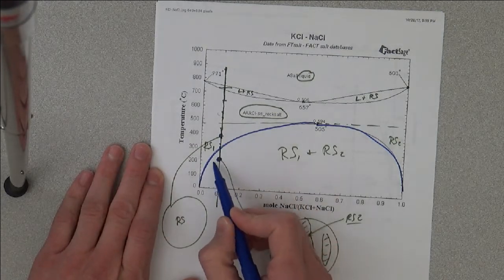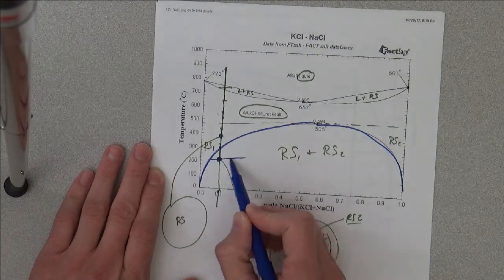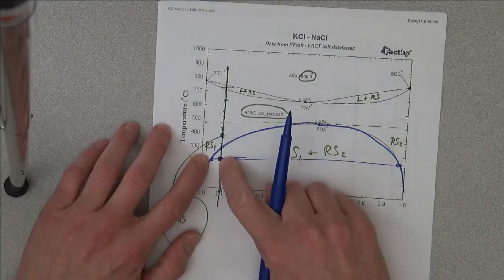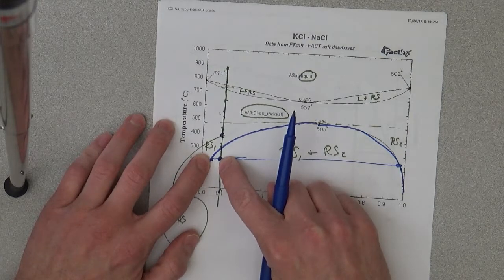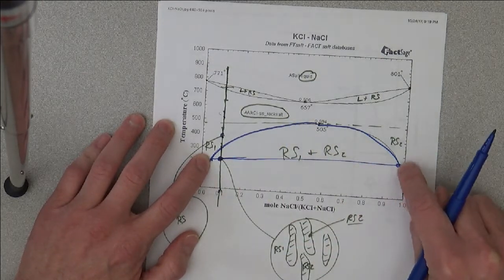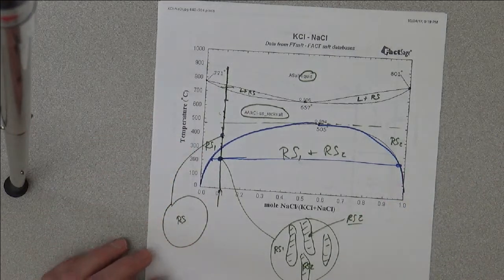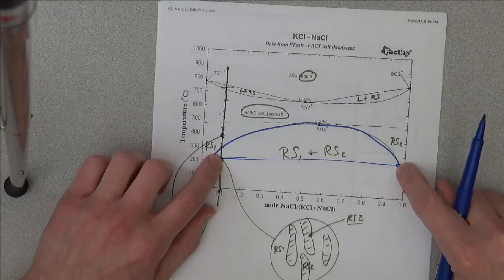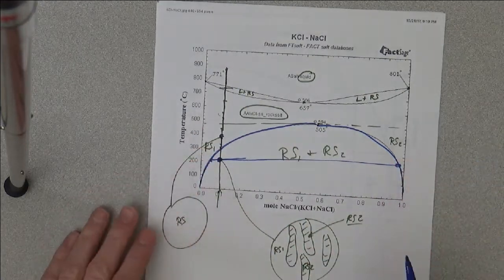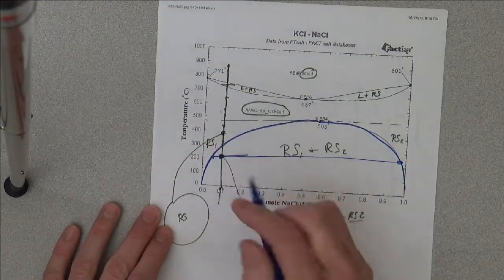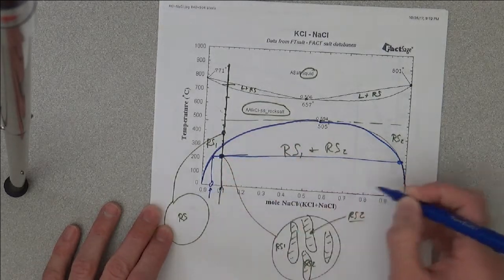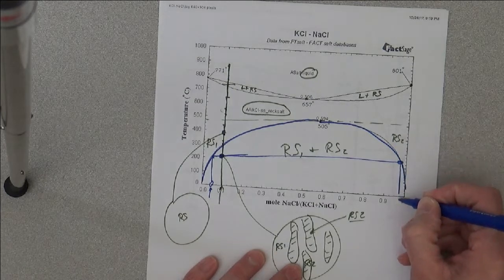If you pass below, now you have to draw a tie line. The tie line will tell you the relative phase fraction of rock salt 2 by taking that divided by that, and the phase fraction of rock salt 1 by taking this divided by this. Remember, rock salt 1's on the left side. And then you can determine the composition of rock salt 1 by dropping a line here, and the composition of rock salt 2 by dropping a line here.